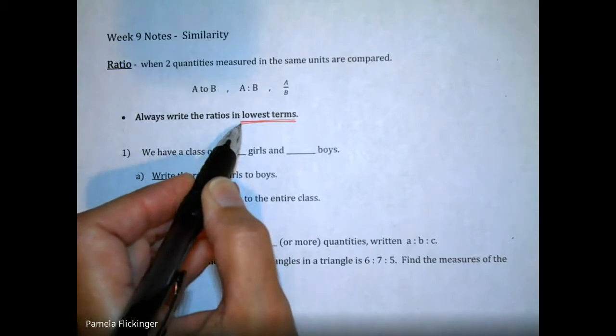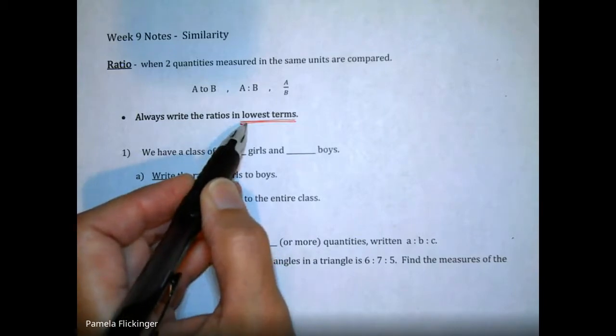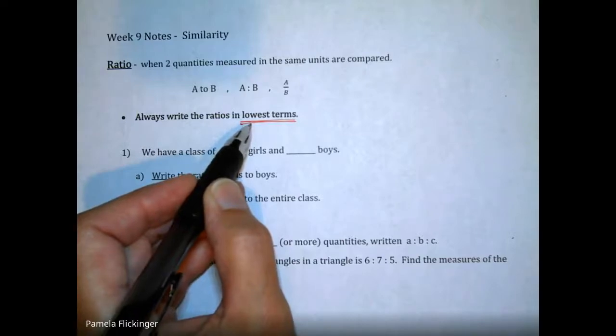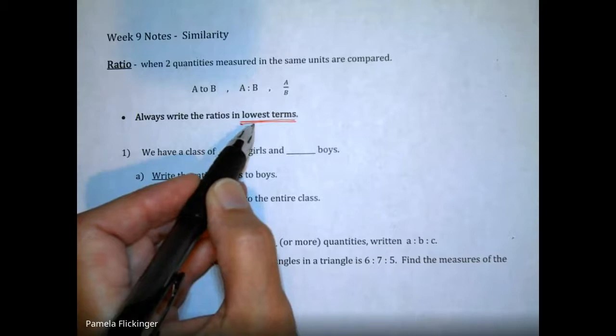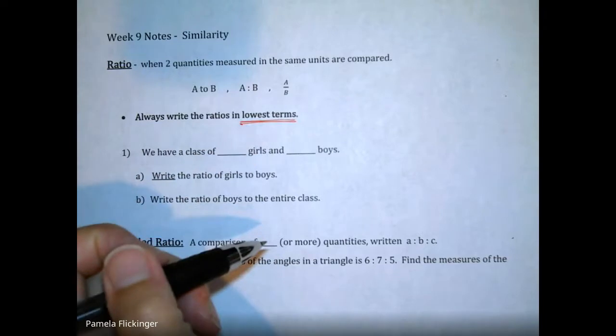If you have a fraction typed into a graphing calculator, you can go into your math function, and the very first feature says frac. So math, and then hit enter, and then hit enter again. A lot of times you'll hear teachers say, math, enter, enter. That's how you can reduce fractions and put them in lowest terms.